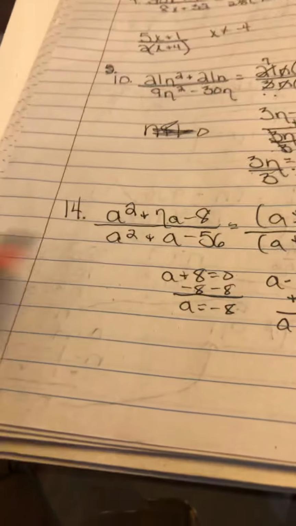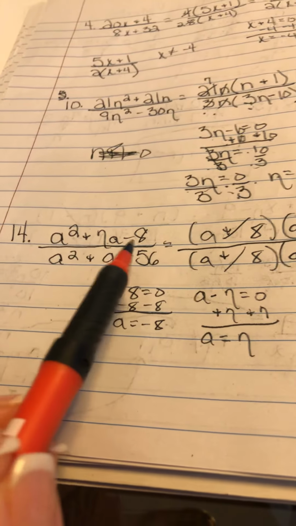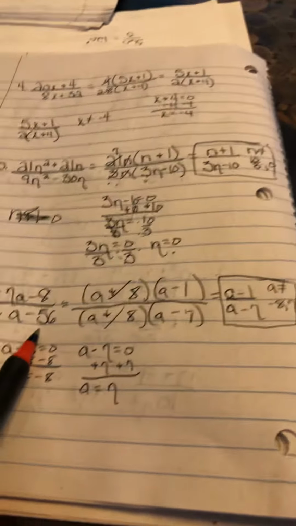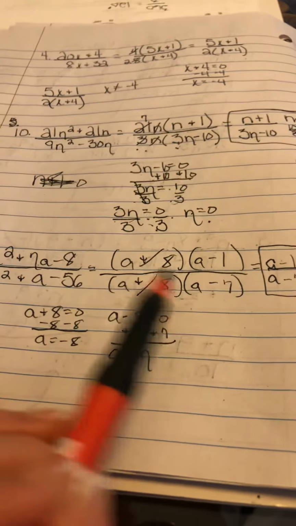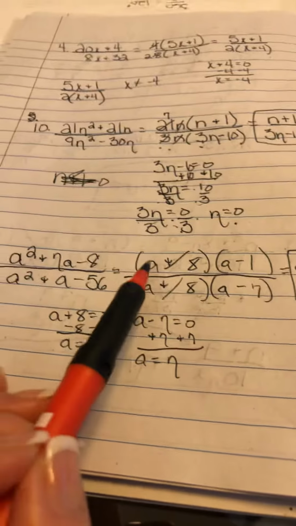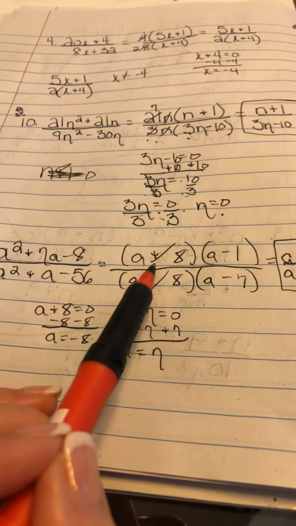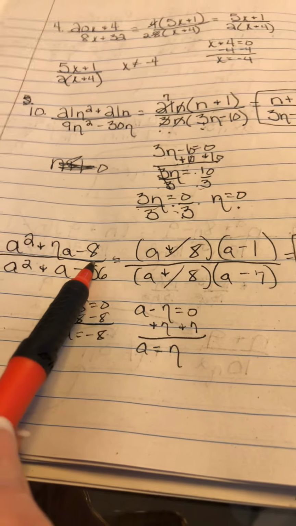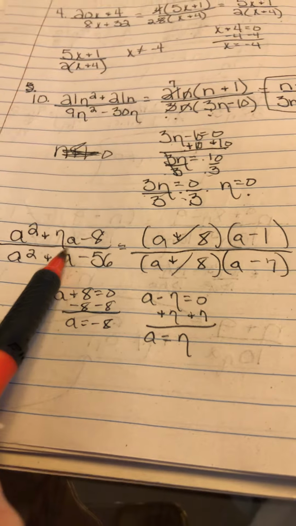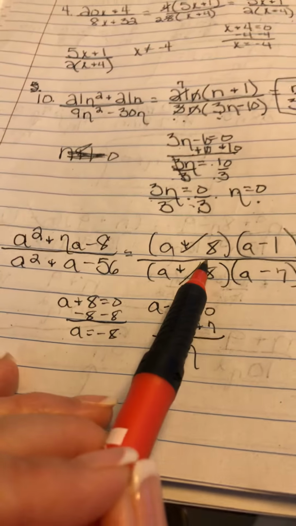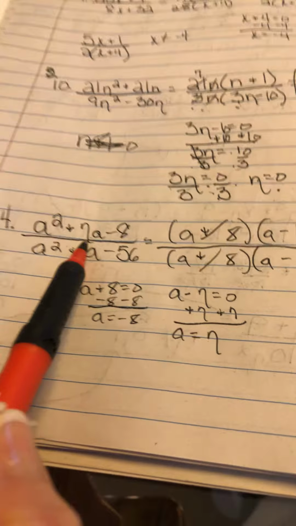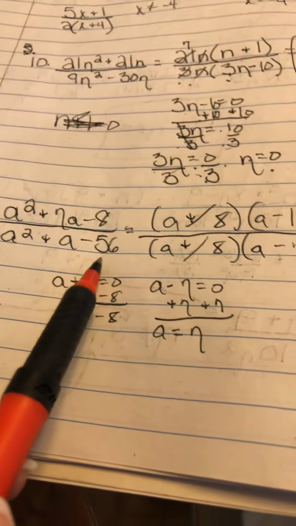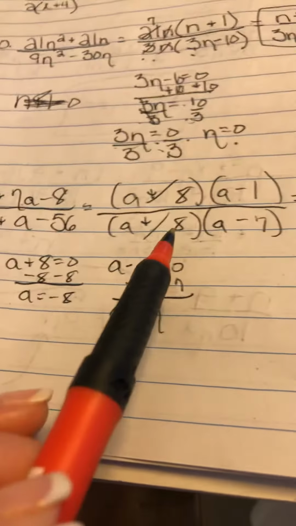And then lastly, I have a squared plus 7a minus 8 over a squared plus a minus 56. Now these I can factor into two factors. So we're going to be using our factoring here. And so because both of these are a negative, it'll be plus and minus and plus and minus. Then a squared, a, and factors of negative 8 that have a difference of 7, which is 8 and 1. Now, the 8 will go behind the positive sign because 7 is positive. So the larger number goes behind the positive sign. And then we need factors of 56 that have a difference of 1, which is 8 and 7.